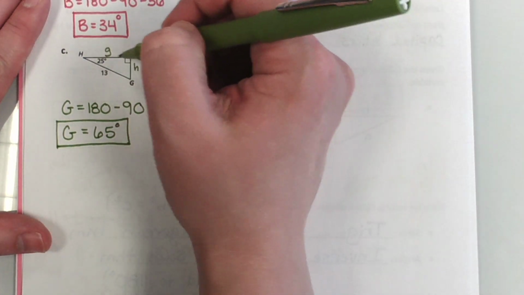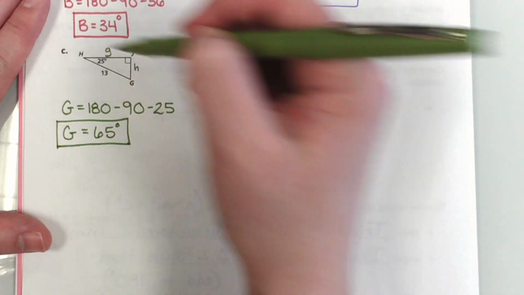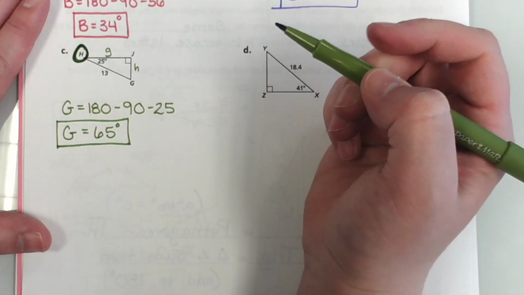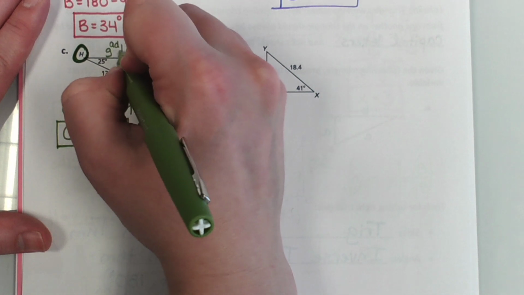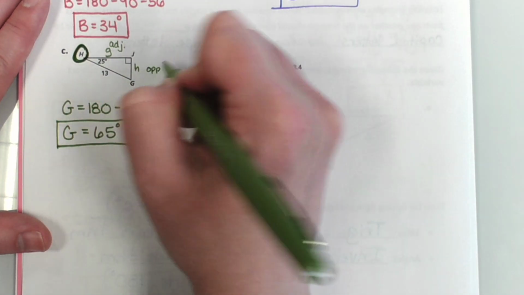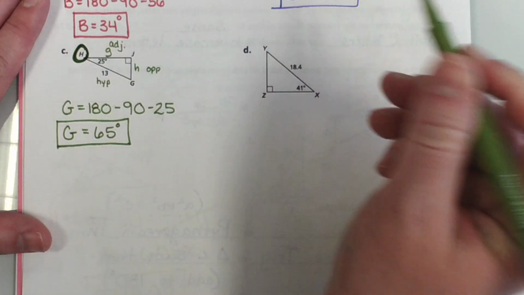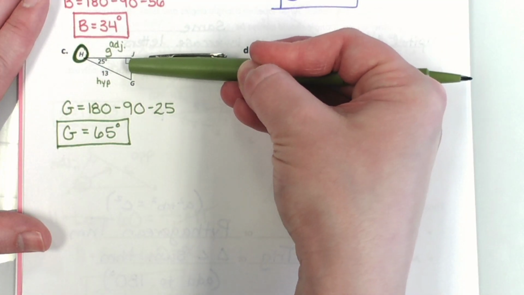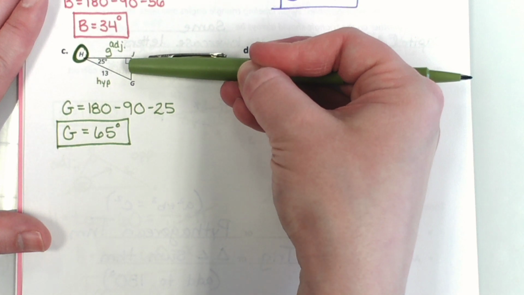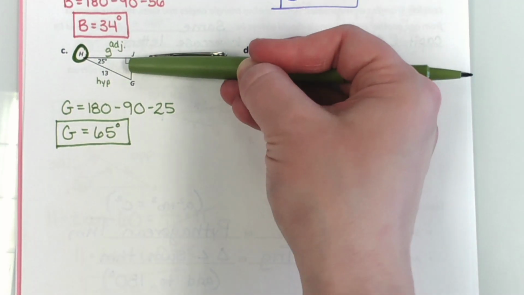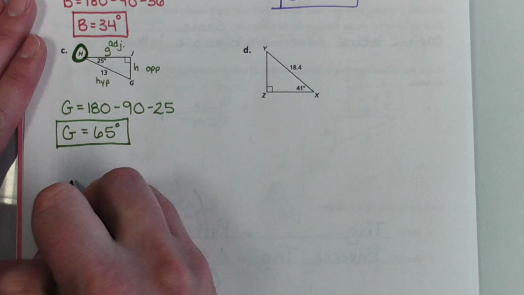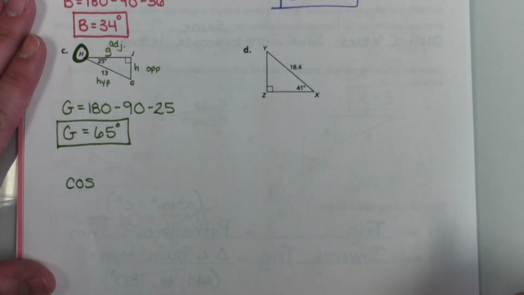Now you need to choose an angle of focus, one of the acute angles. Doesn't matter which one, I'm going to choose the one they gave me in the first place. This is the adjacent. This is the opposite. This is my hypotenuse. If I'm going to solve for G, I'm going to ignore the opposite because I don't know anything about it other than its name is H. Adjacent and hypotenuse would be C, so it'd be cosine.